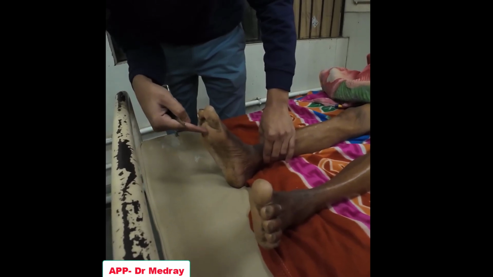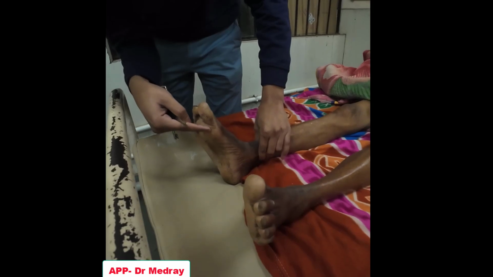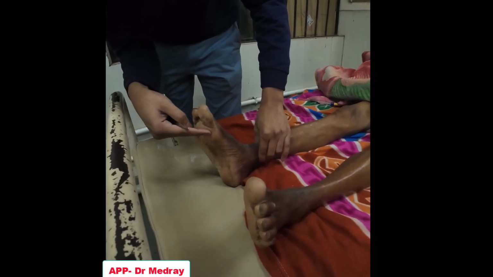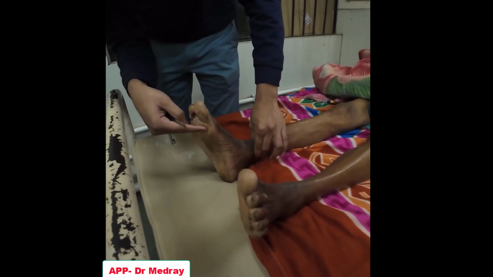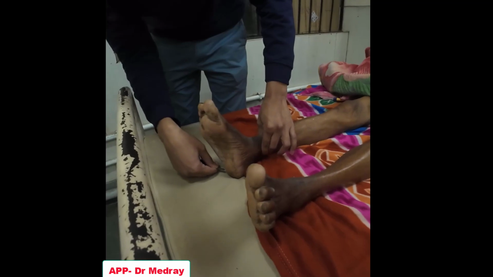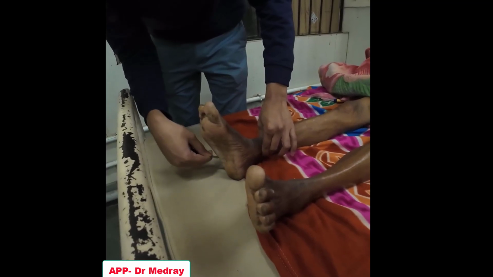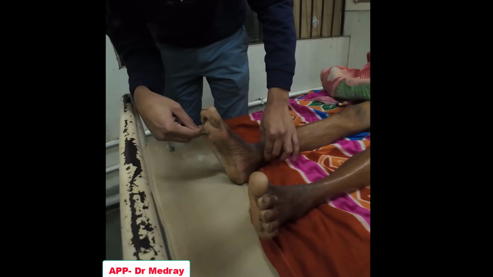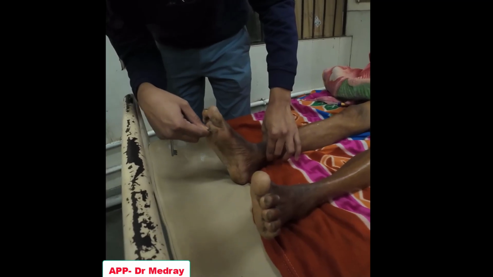We should not reach till the base of the great toe, as reaching the base of the great toe may elicit a grasp reflex but not the plantar response. So, we should strike from the lateral aspect in such a way that we reach the base of the second toe, not the base of the great toe.